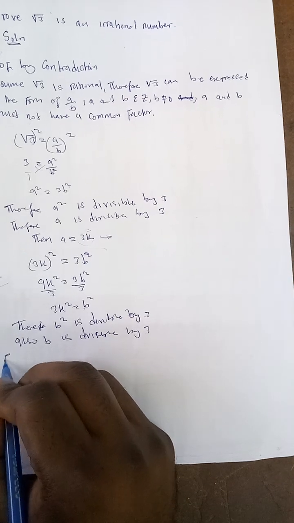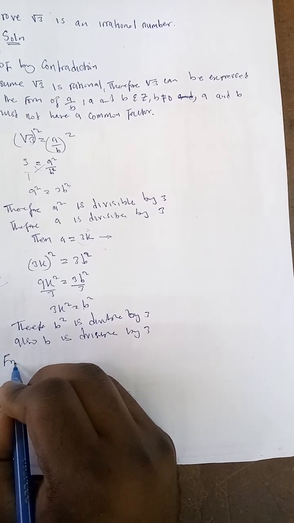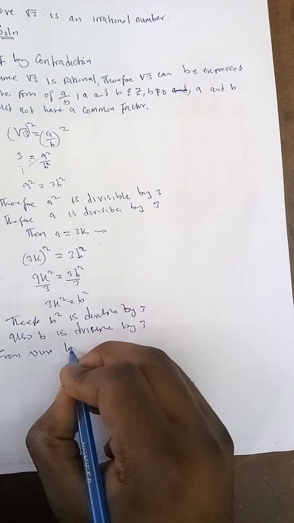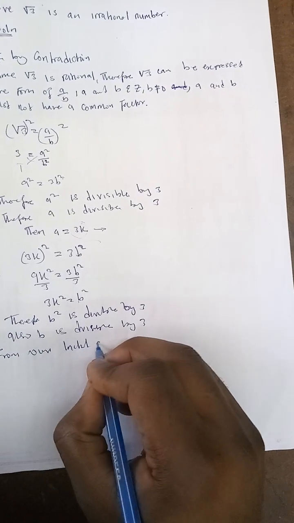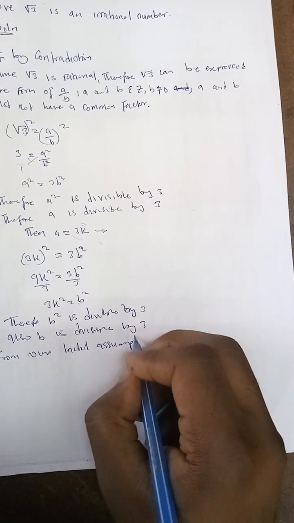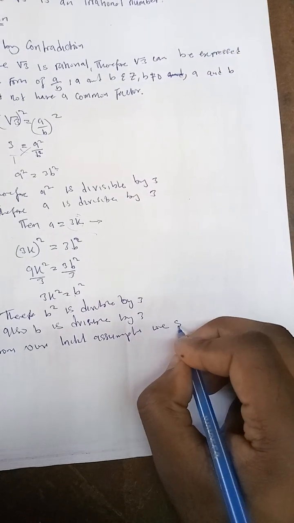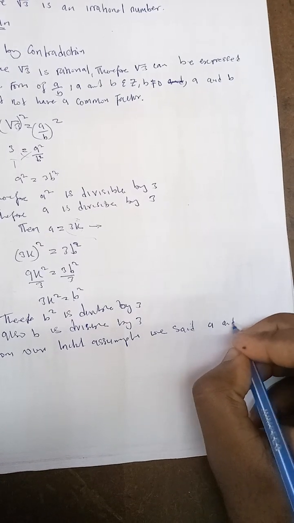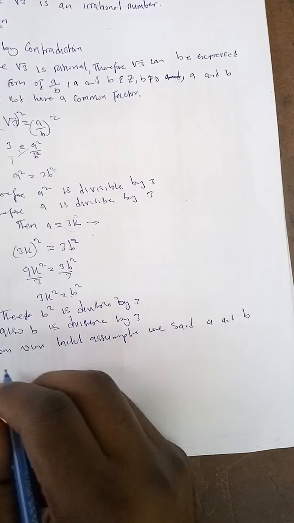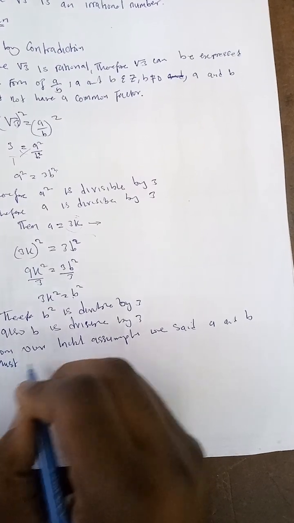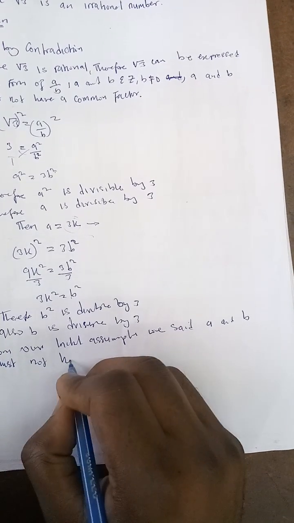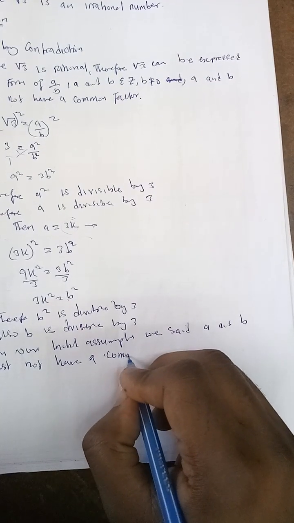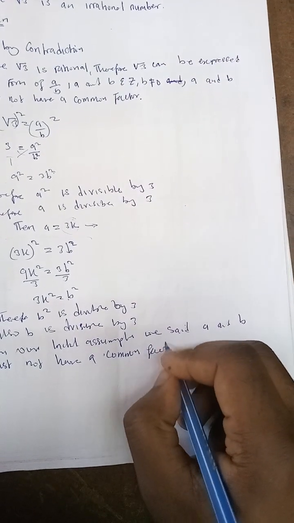Now from the initial assumption, we said a and b must not have a common factor.